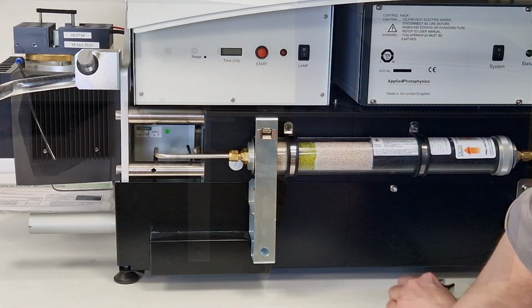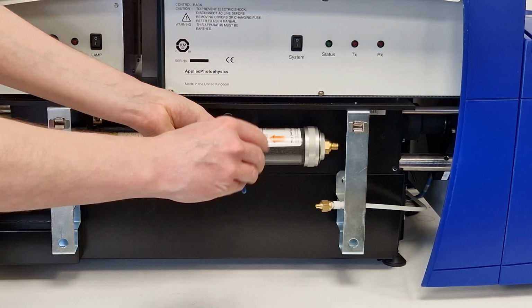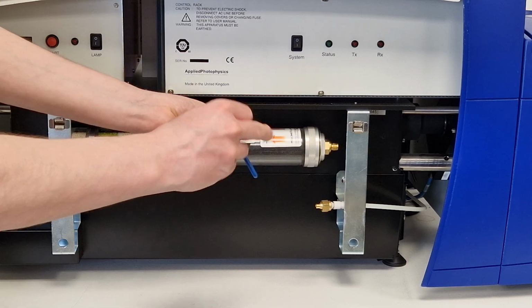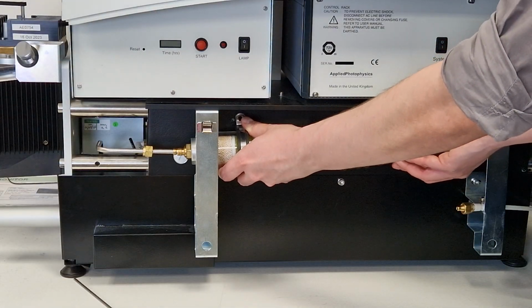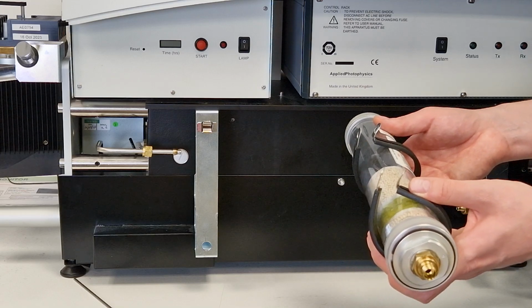Disconnect the filter from the nitrogen line on both ends using a wrench. Finally, unscrew the 2 brackets that hold the filter in place. Now the filter can be removed and disposed of. To install a new filter, carry out these steps in reverse.